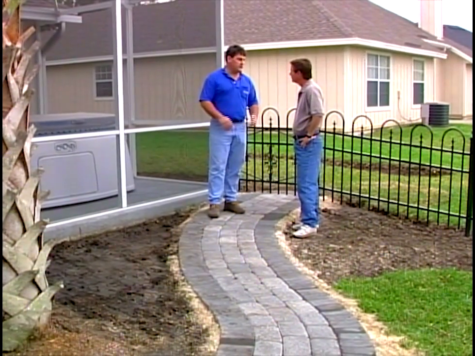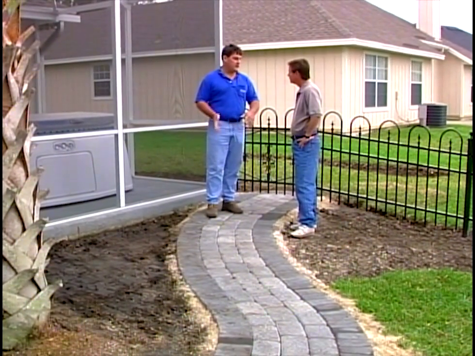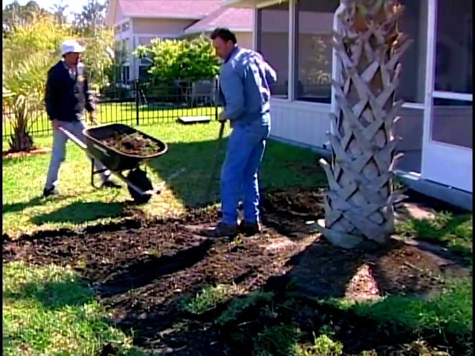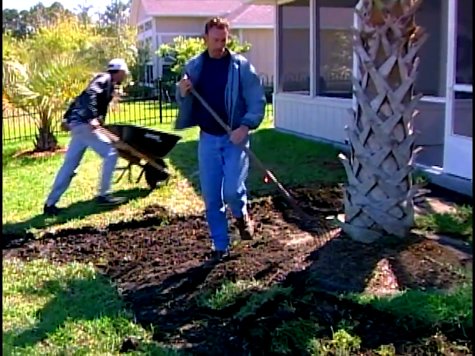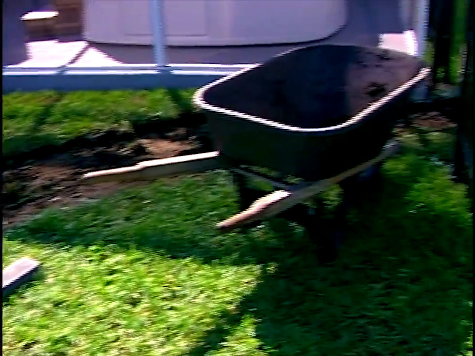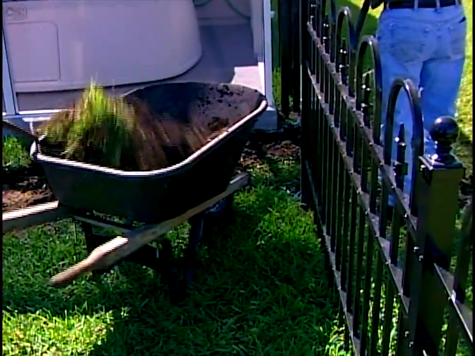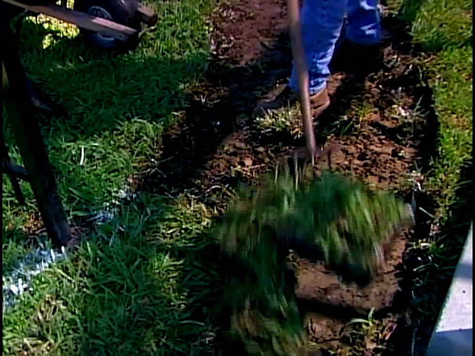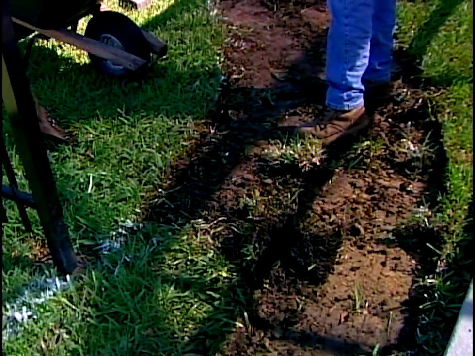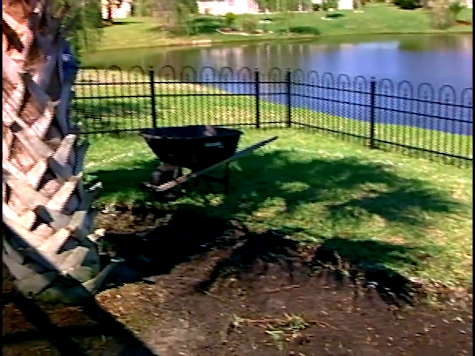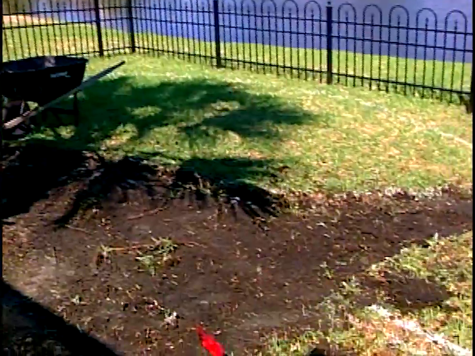Usually the first thing you want to do is get with the homeowner and see what kind of design they want. This particular homeowner wanted some curves and radiuses. So the first thing we did is we came in and laid it all out, removed the sod, and scraped it down a little bit. You generally want whatever you're going to remove to be about 4 inches below your finished grade. So we're recessed in instead of the walk just sitting out of the ground. We want to be level with the yard and the surrounding areas.